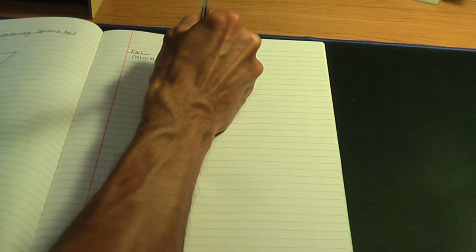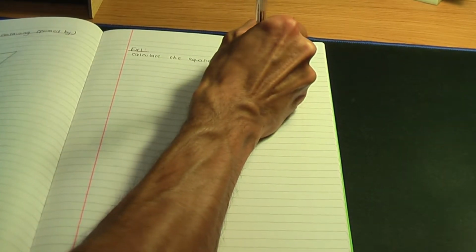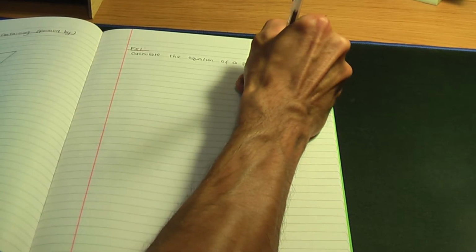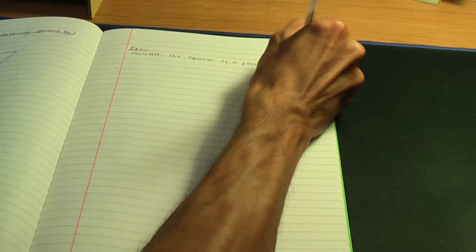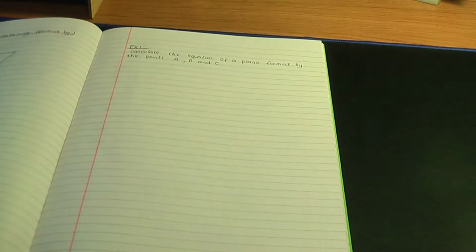Let me underline this. Okay. So the question being, let's calculate the equation of a plane formed by the points A, B, and C. So these are vectors relative to the origin, so these are all position vectors relative to the origin.